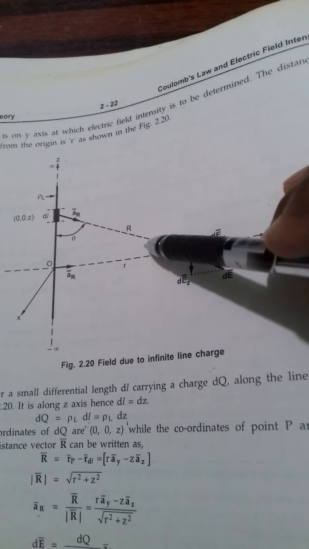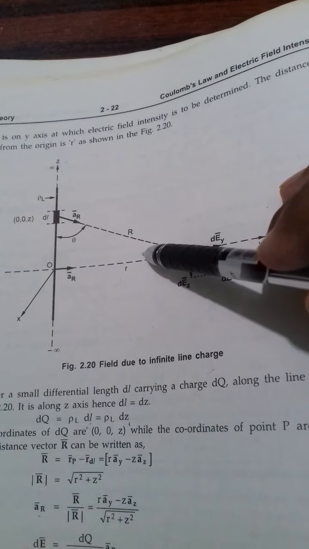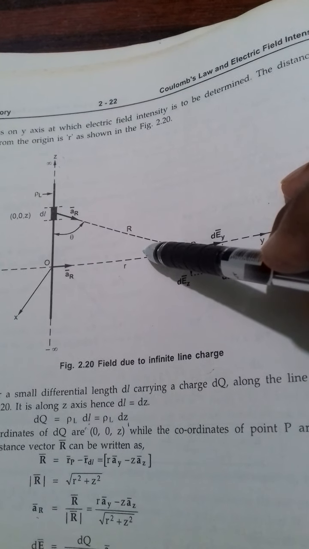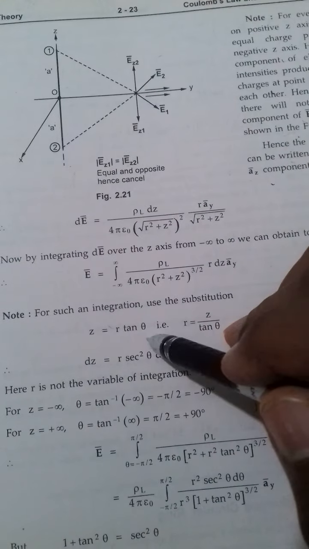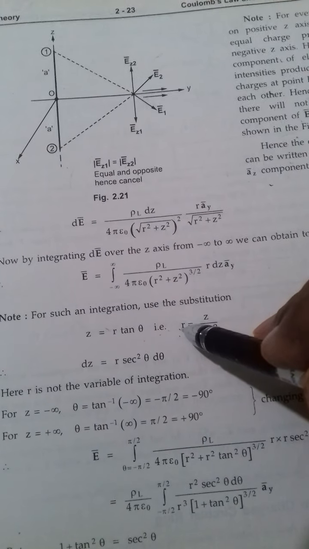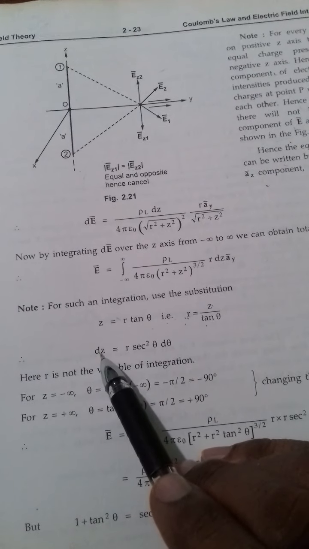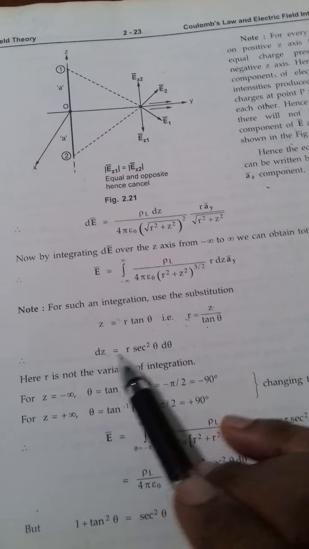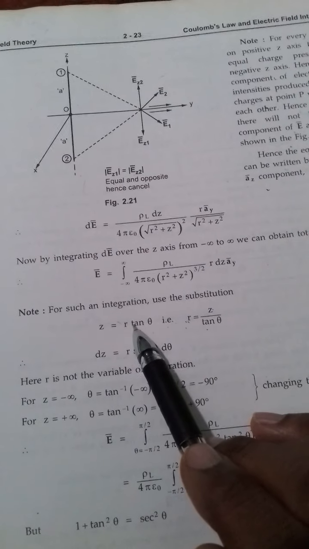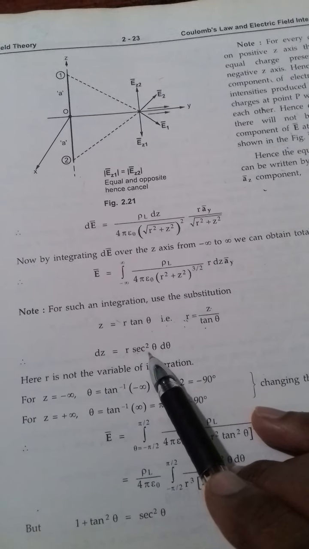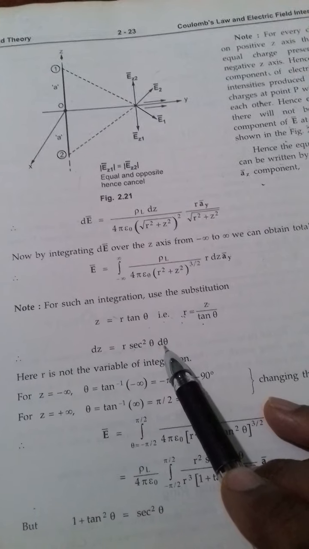Here if we consider at this point an angle theta, so that z is equal to r tan theta, and if a differentiation is taken, dz is equal to r sec square theta d theta.